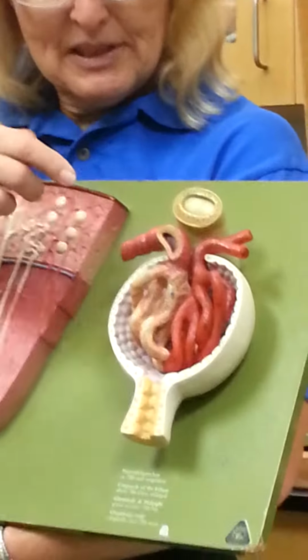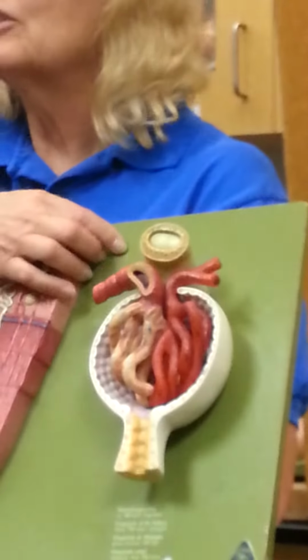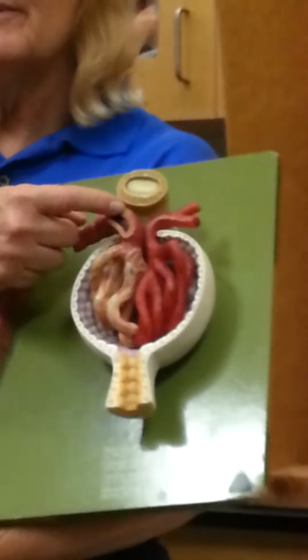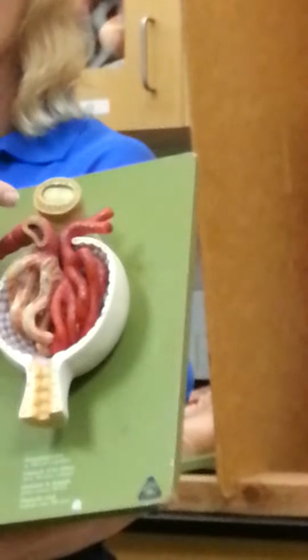What's the purpose of the juxtaglomerular cells? What are they there for? What do they do? Secrete renin. They do secrete renin into the bloodstream under what types of conditions? Low blood pressure. Blood pressure does what?